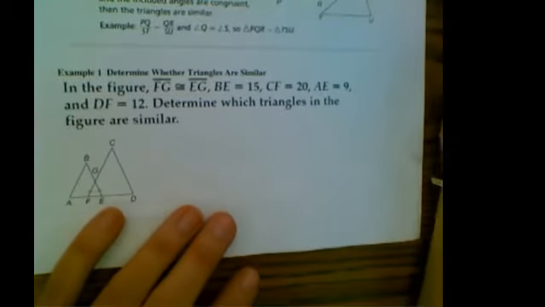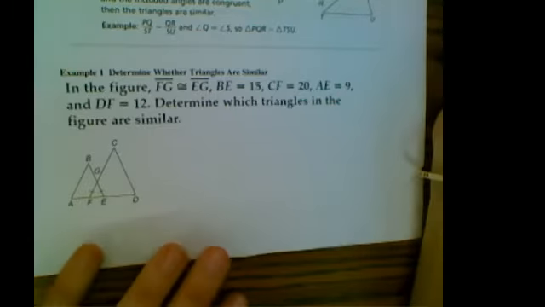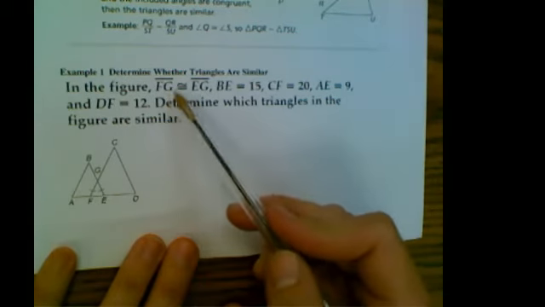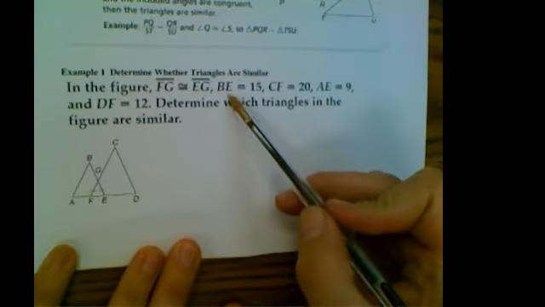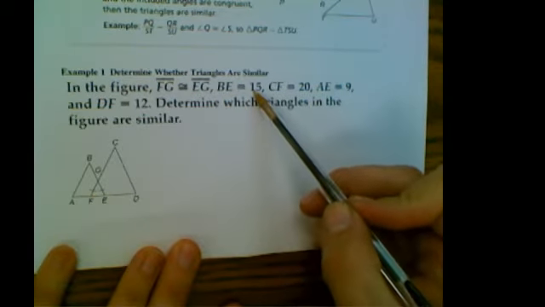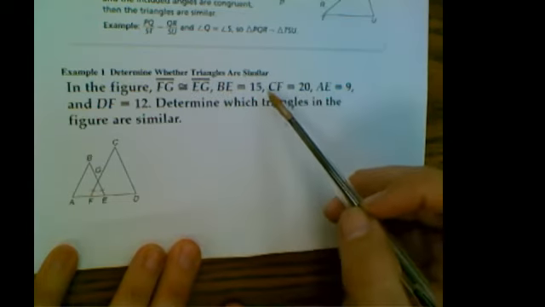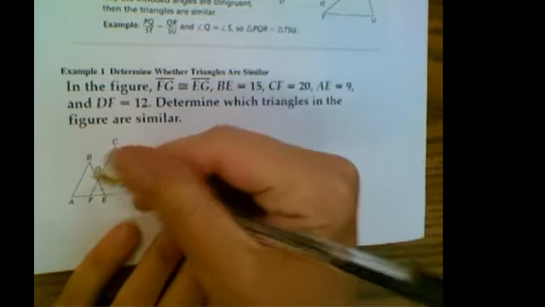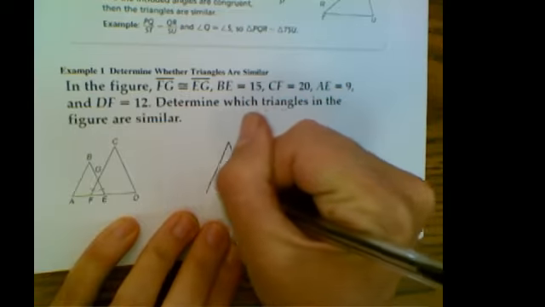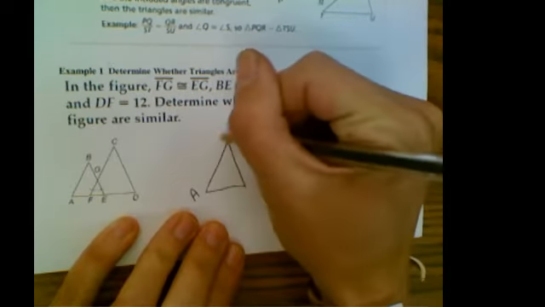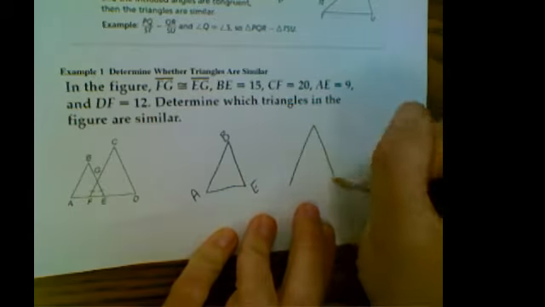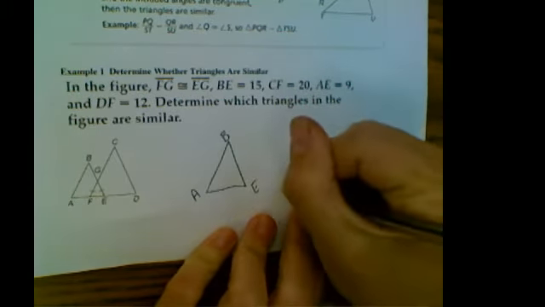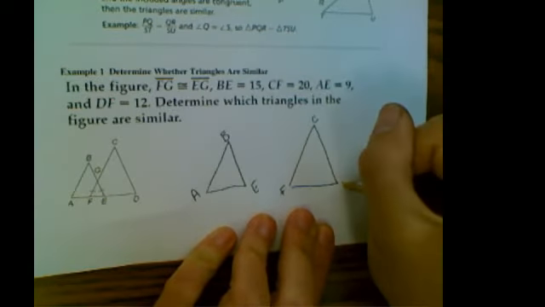Okay, so let's go ahead and look at our very first example. So in the figure, FG is congruent to EG. So FG and EG. BE is not congruent. BE is 15. So for me, guys, when I do this, I actually have to draw the two different triangles that I see. Actually, there's probably three triangles there that you guys see right now, and I will show you the third one in just a second.